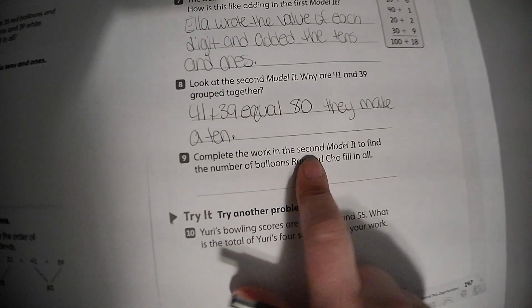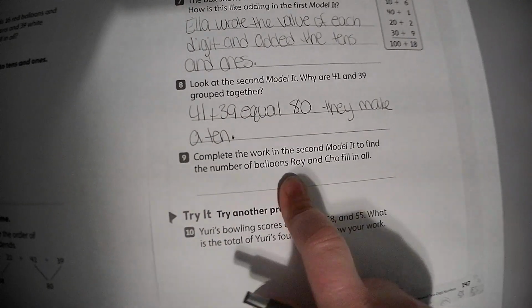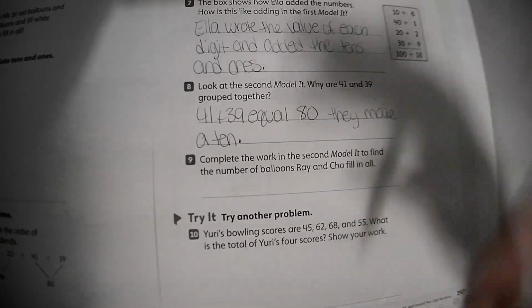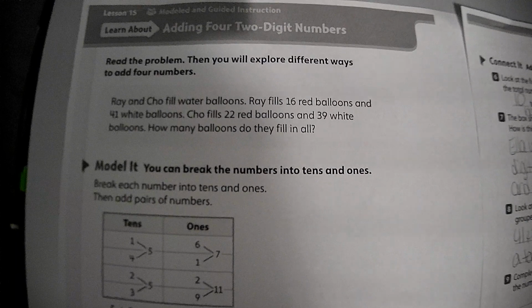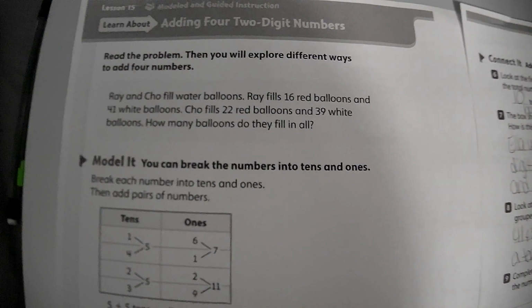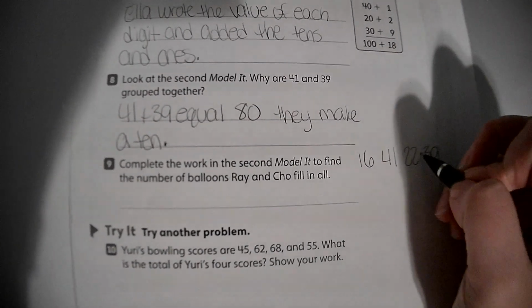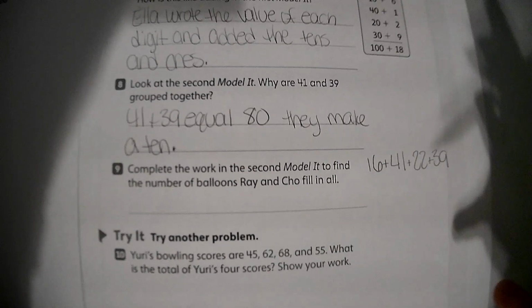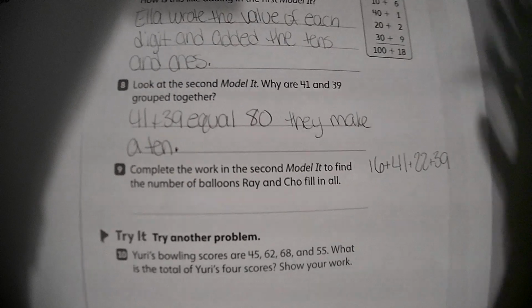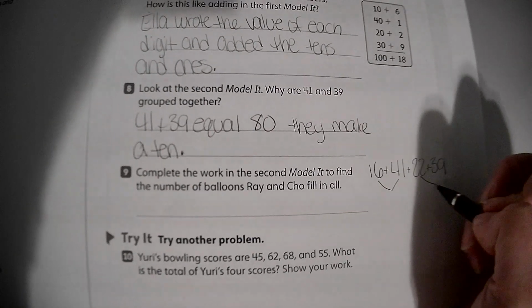Complete the work in the second model to find the number of balloons Ray and Cho filled in all. So it wants you to answer it. So let's look back at our numbers. So we needed 16, 41, 22, and 39. Okay, so I just wrote those on the other page. I just took all 4 numbers, and obviously we have to add them because it wants to know in all. And in all means adding. But that's a lot of numbers. That can be kind of scary. So we're just going to do it this way. Let's just add these like this.